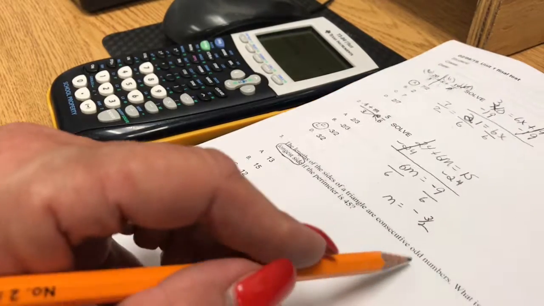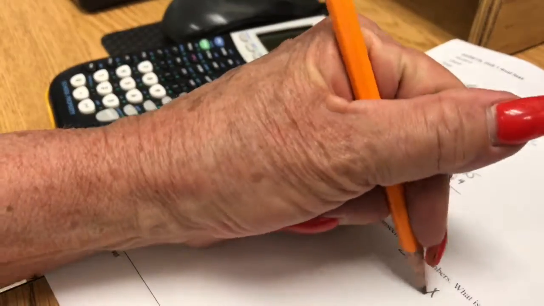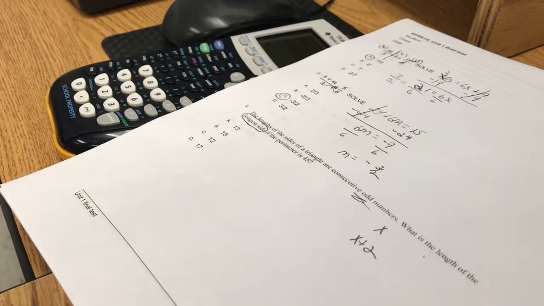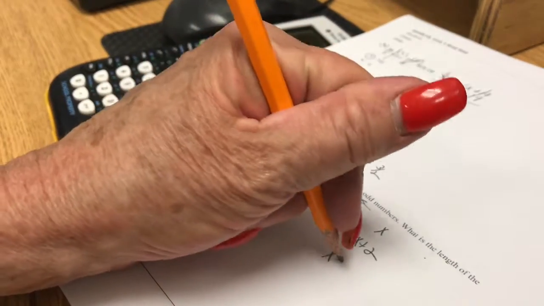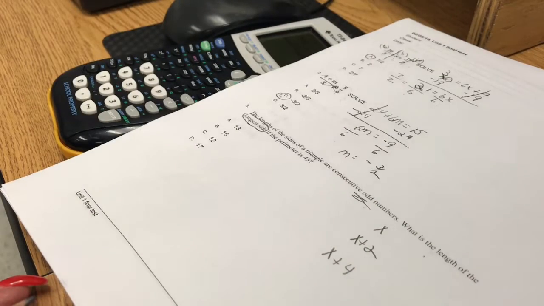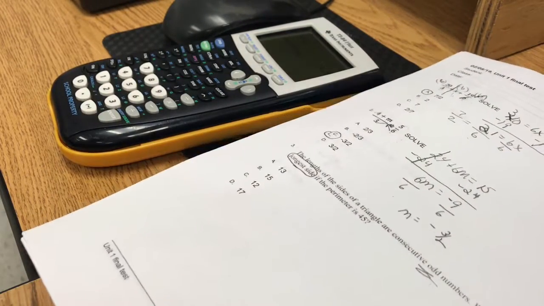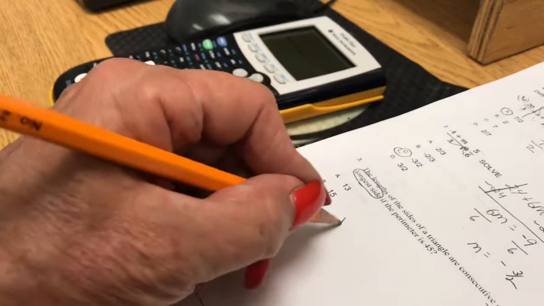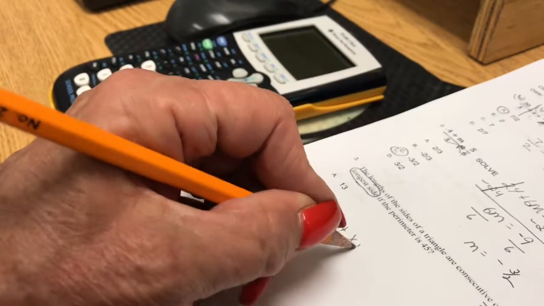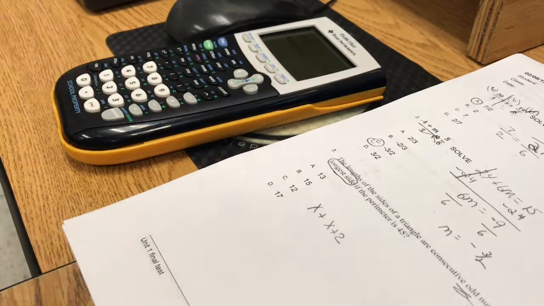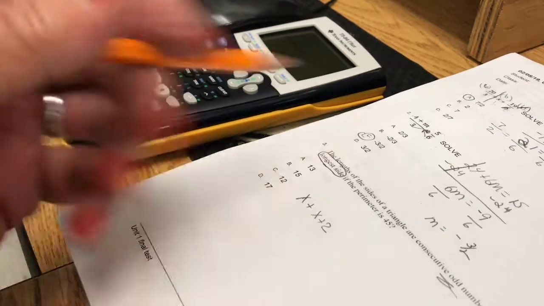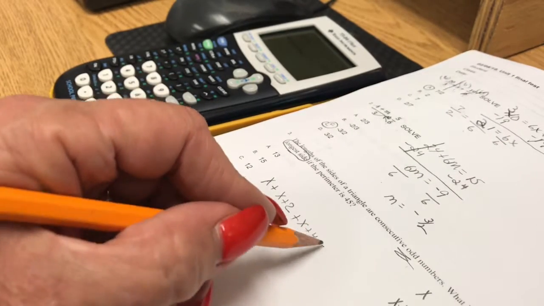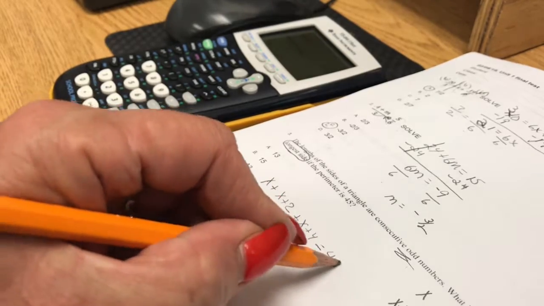So if they're consecutive odd, my first one is always called x. My second one would be x plus 2, because from any odd number to the next odd number, you're going to have to add 2. And then the next one will be plus 4, because you have a pattern going here. So now I know what my integers are, and it says the lengths of them are consecutive odd. So that means x plus 2, because it doesn't tell me twice the smallest or 3 times the largest. Doesn't say any of that, so I don't have to do all that. Plus x plus 4, and it says the perimeter, all the sides together, equal 45.